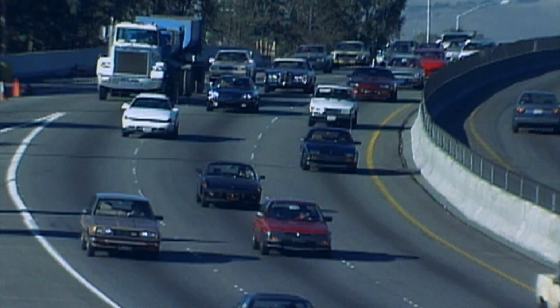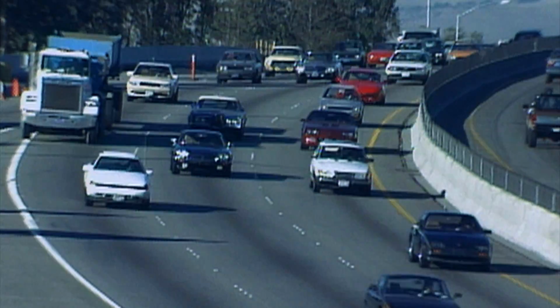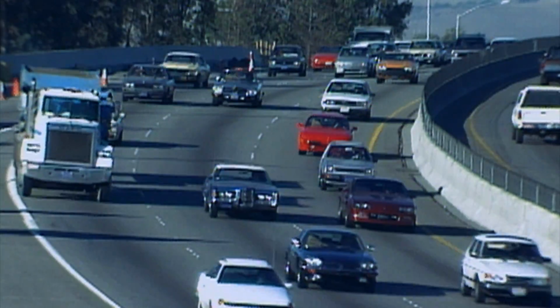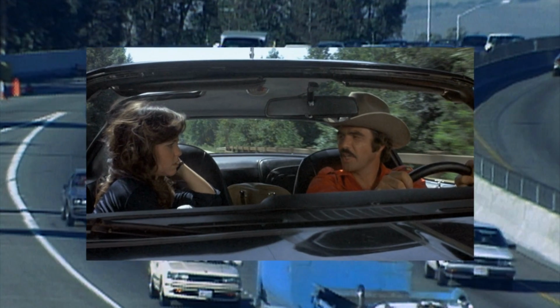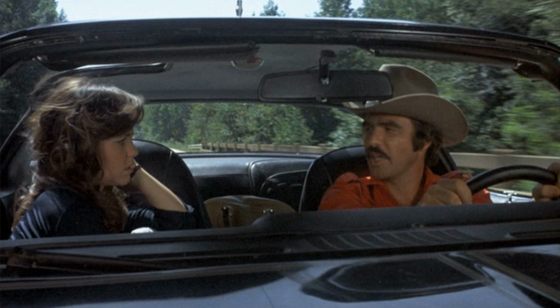Think of it like this. It's the same way we measure speed when we drive. The 70-mile-an-hour speed limit on the freeway tells us exactly how far we can legally go in a set amount of time. That is unless you're Burt Reynolds. You can drive as fast as you want, whenever you want.